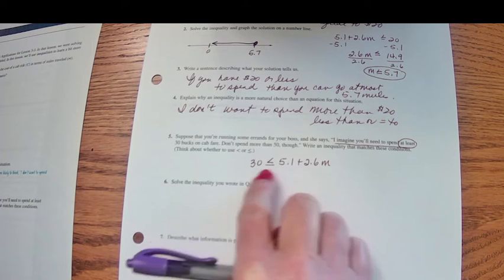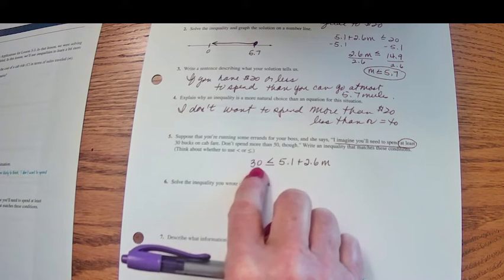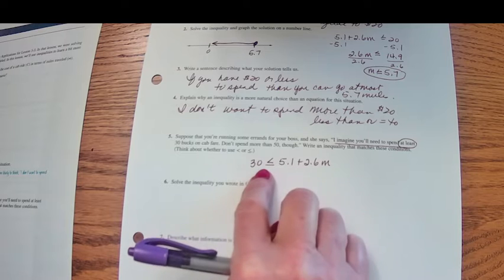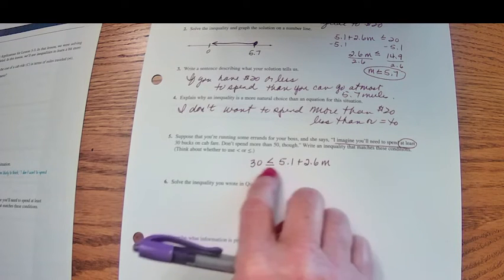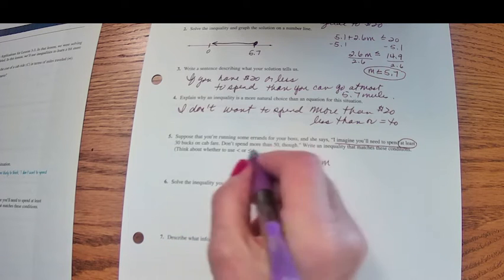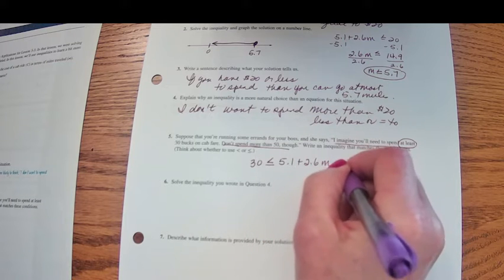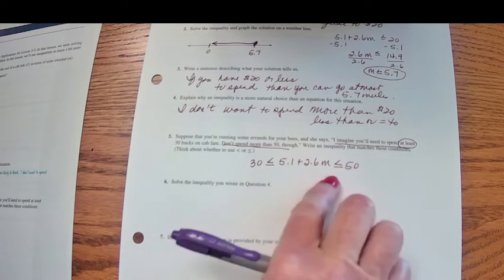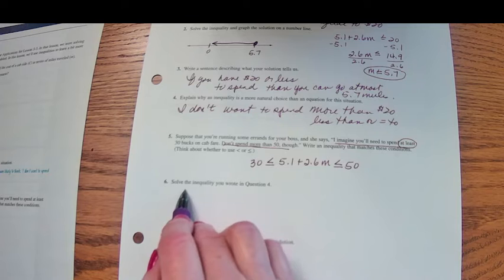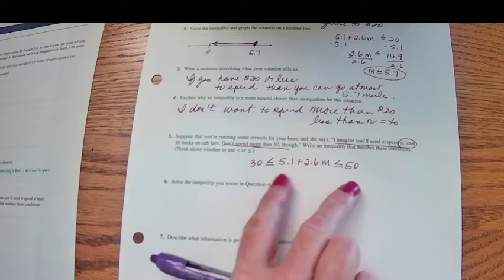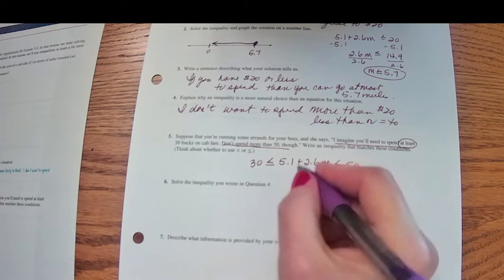This is going to represent, you're going to need at least $30. The cost is going to be $30 or more, $35, $40, $45. But at the same time, don't spend more than. That means less than or equal to $50. Don't spend more than 50 means you can spend 50 or less. So there's our inequality. But we want to get m by itself. Number 6 says solve this inequality so you know how many miles you can go, not just the amount of money between $30 and $50 that you have to spend.